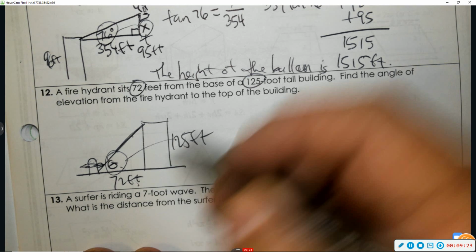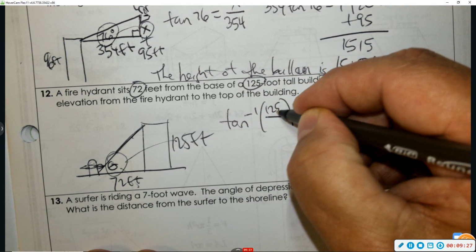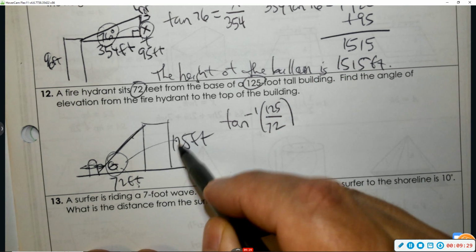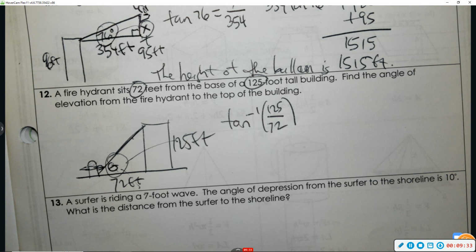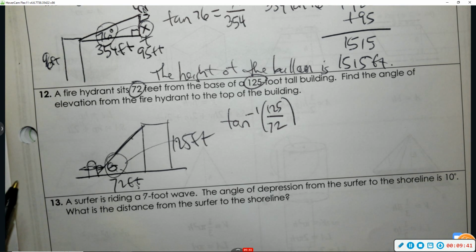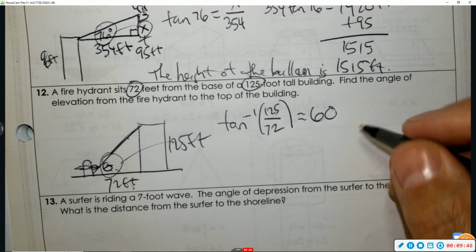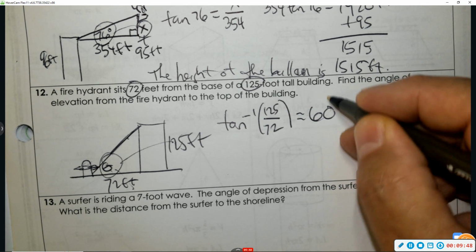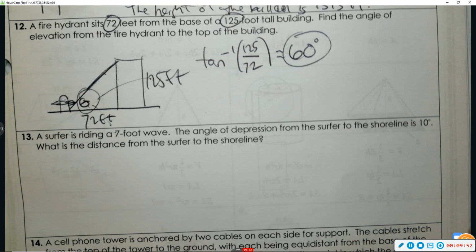Opposite, adjacent, that's tangent. And it's going to be inverse when we find a missing angle. And it's opposite over adjacent. And now use your calculator. So again, inverse tangent, opposite over adjacent, and you get about 60 as the angle of elevation.